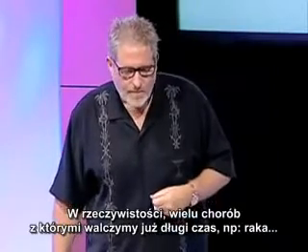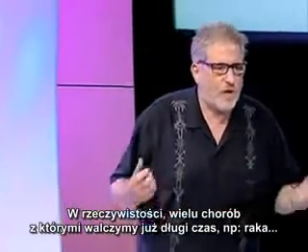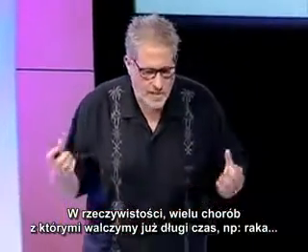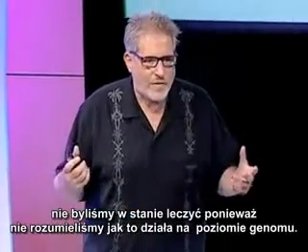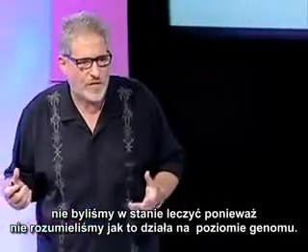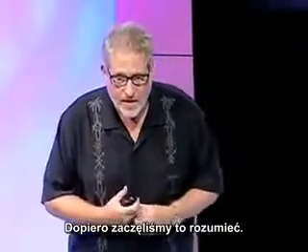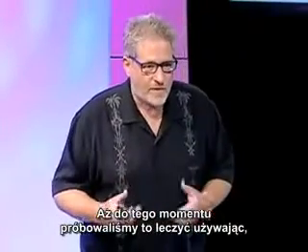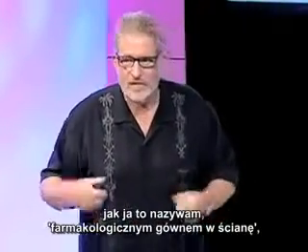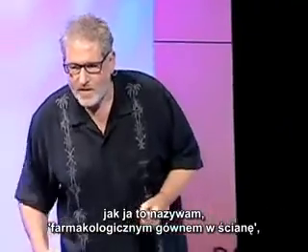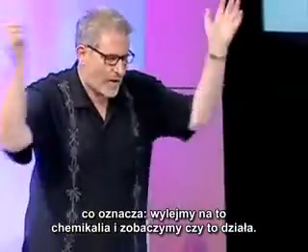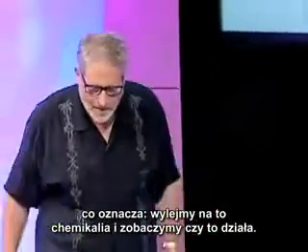In fact, many diseases we have struggled with for a long time, like cancer, we haven't been able to cure because we just don't understand how it works at the genomic level. We are starting to understand that. So up to this point, we try to fix it by using what I call throw-it-against-the-wall pharmacology, which means, well, let's just throw chemicals at it and maybe it's going to make it work.